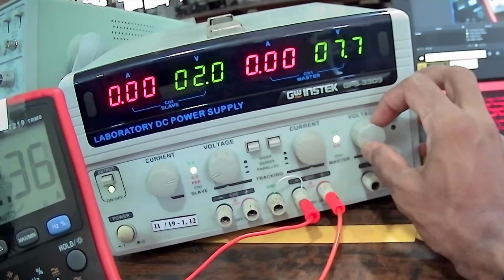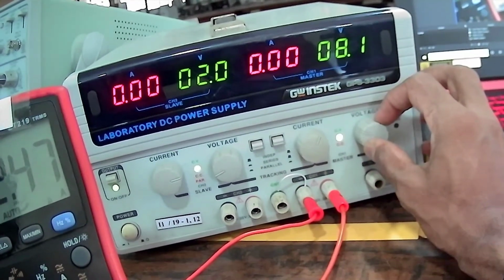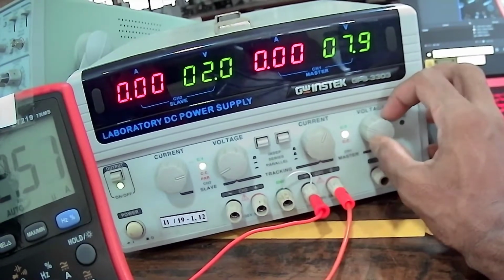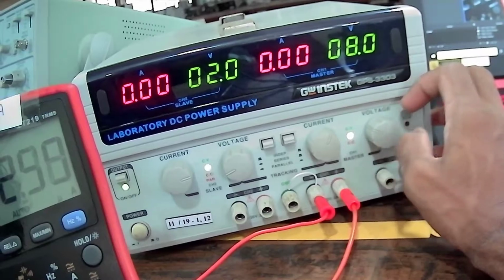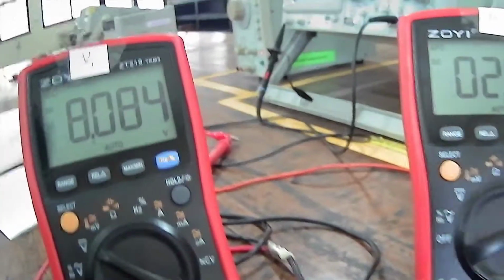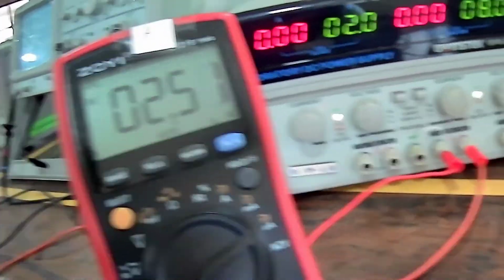Okay, then we can increase the voltage up to 8 volt. Then you can see the voltage across the resistor is 8.08 volt and 2.4 microampere.